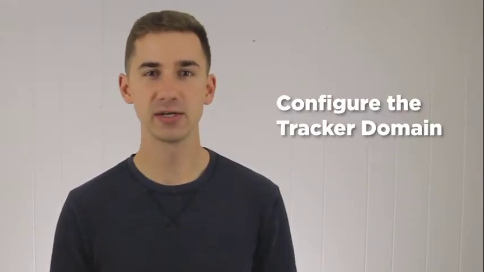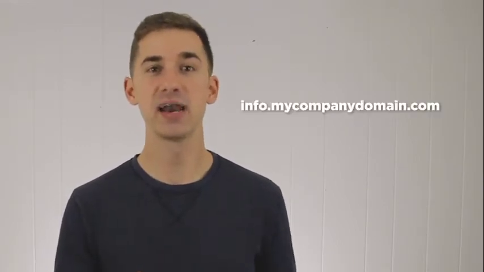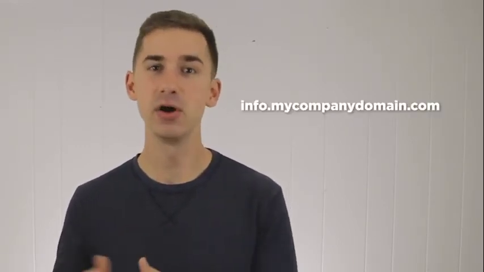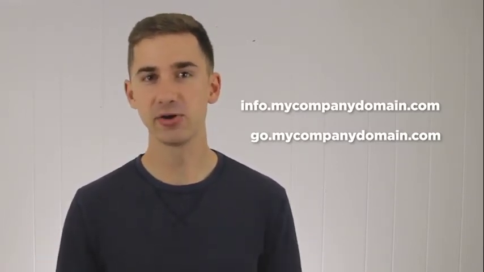Number 2. Configure your tracker domain. Essentially, this is the domain that's going to appear whenever someone clicks on a link that you're tracking in Pardot or tries to download a file that you have hosted on the Pardot platform. Now your tracker domain is going to be a subdomain of whatever domain you choose. It's going to have a prefix in front of it, such as info.mycompanydomain.com or go.mycompanydomain.com.